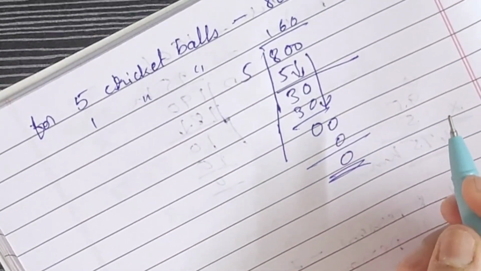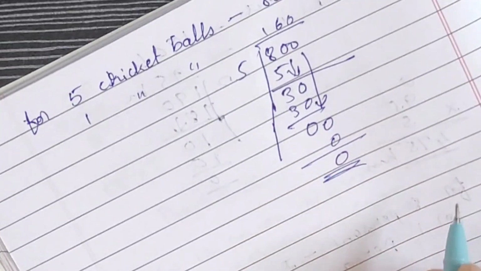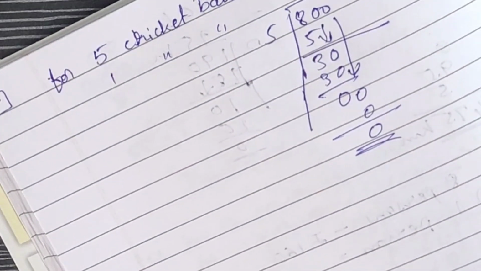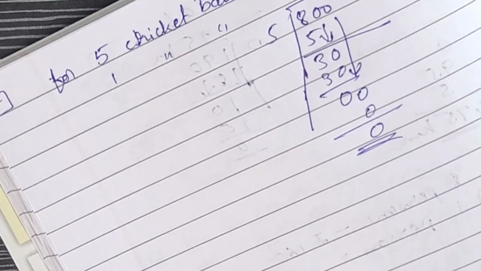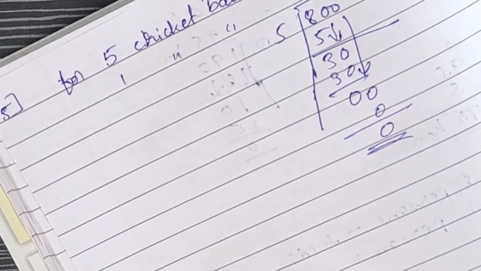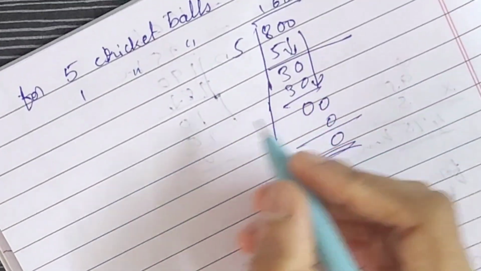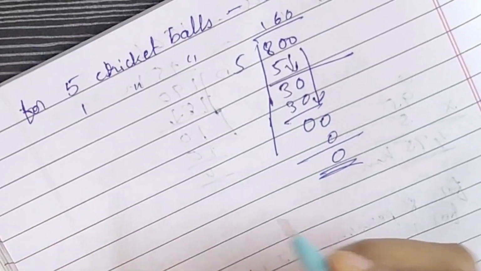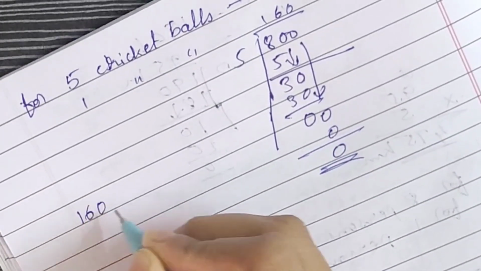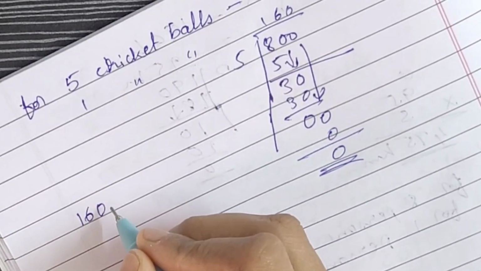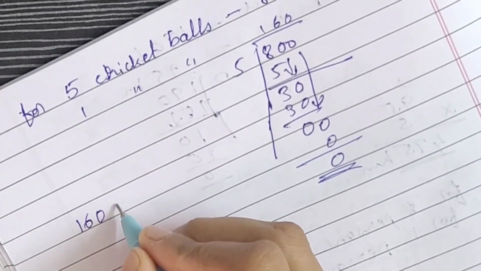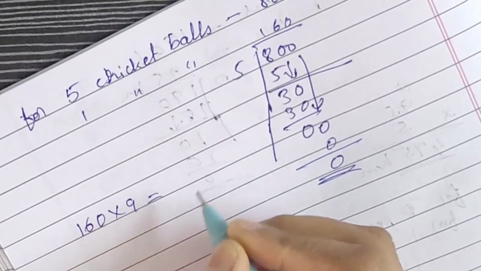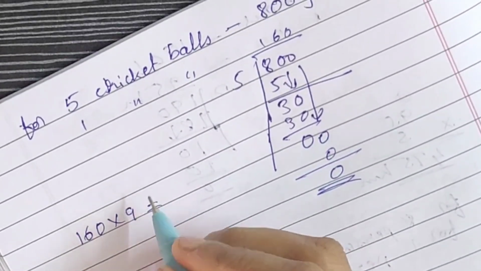So 160 gram. So for one cricket ball, it is 160 gram. So now you have to multiply 160 into 9.